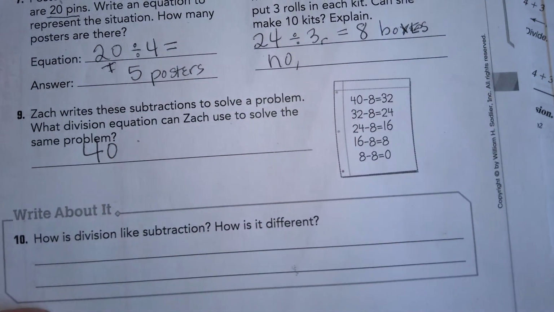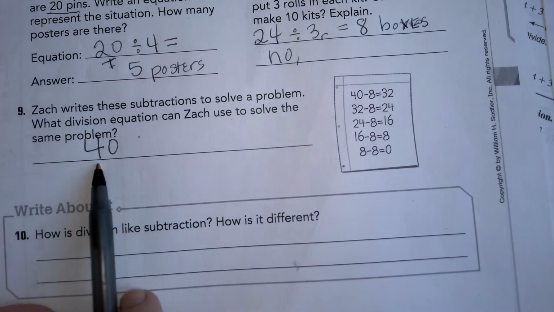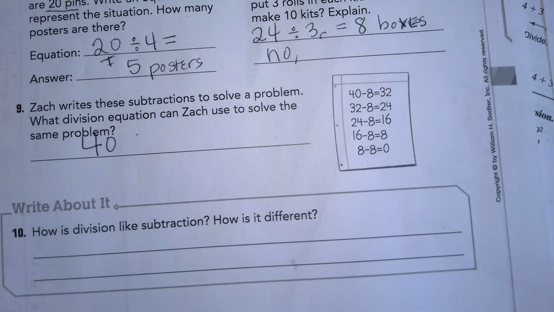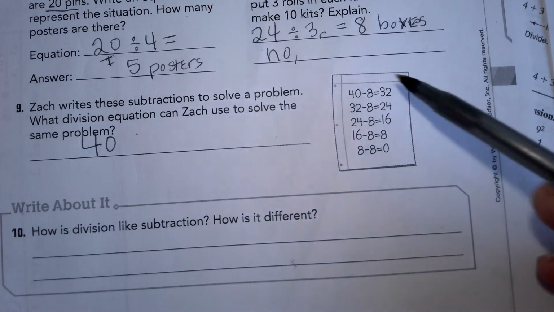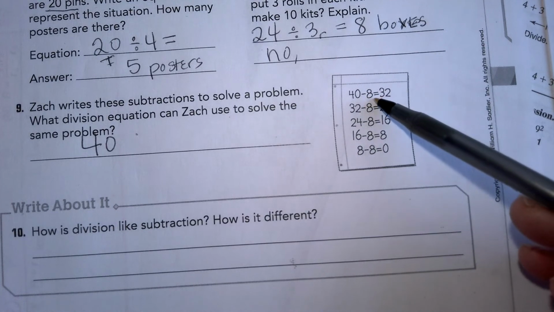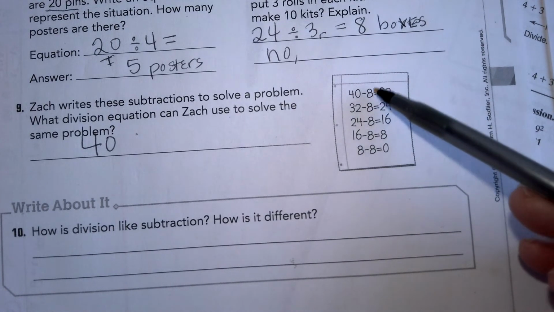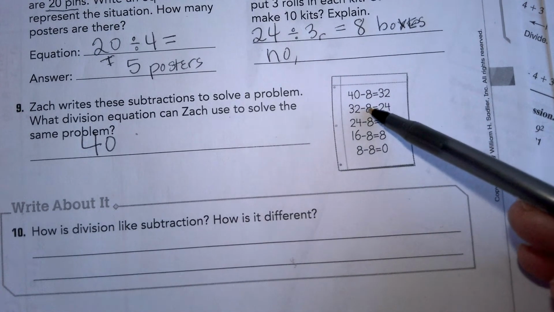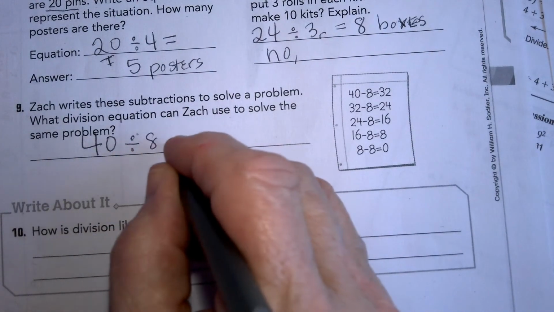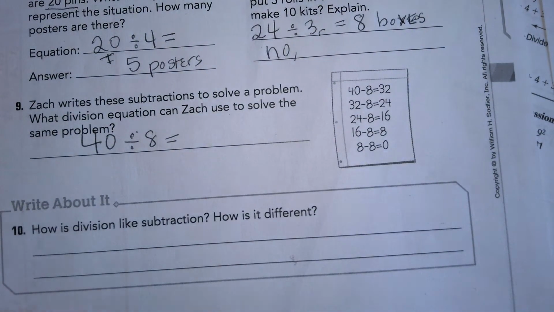All right. So we started with 40. What is the size of each group? What is the size of each group? Estelle. Say it again. 8. The size we're pulling out groups of 8. So you're dividing by 8. And then I want you to look down.